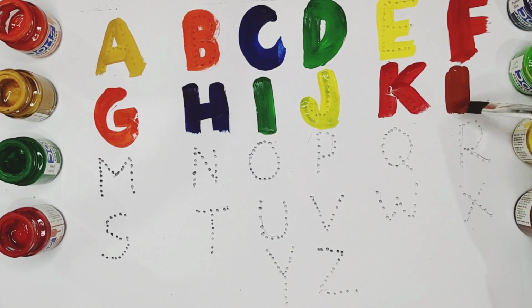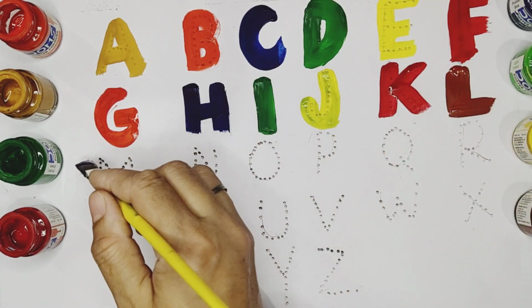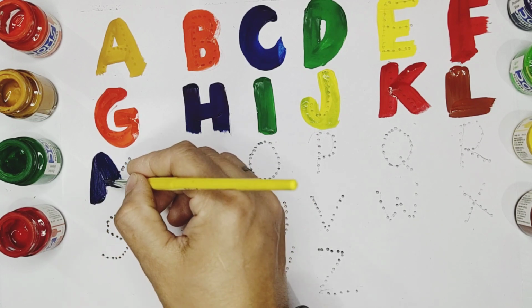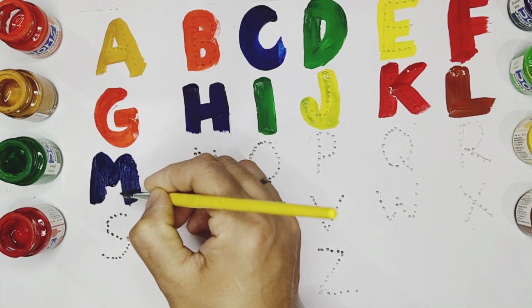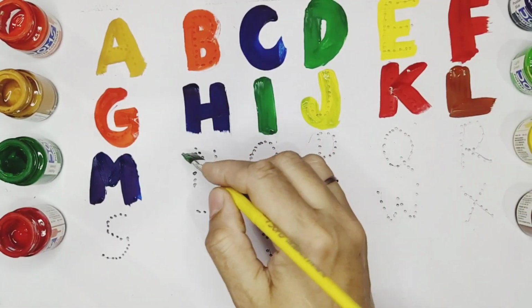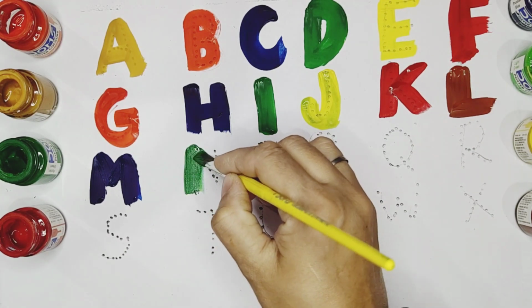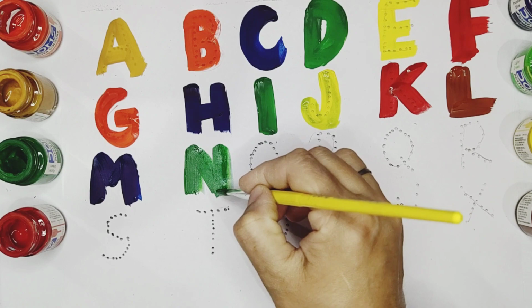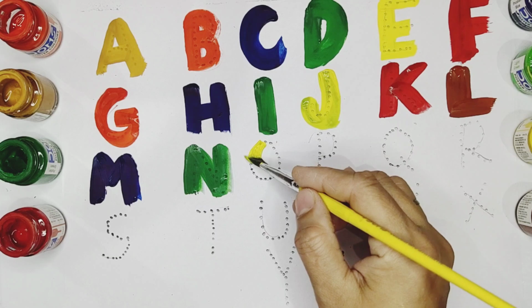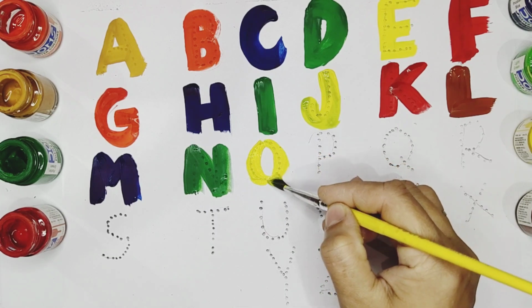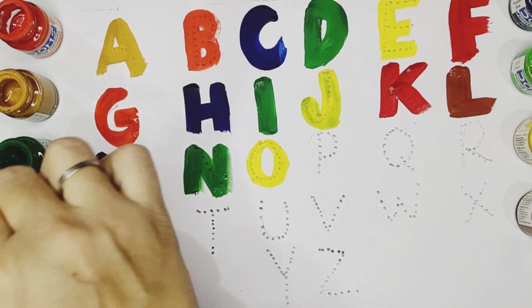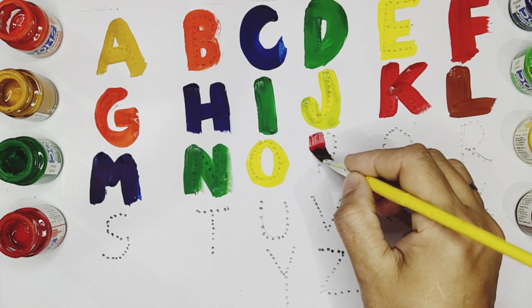L. L is for lamp. M. M is for monkey. N. N is for nose. O. O is for orange. P is for peacock.